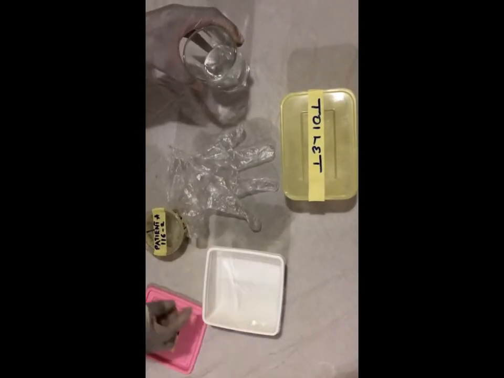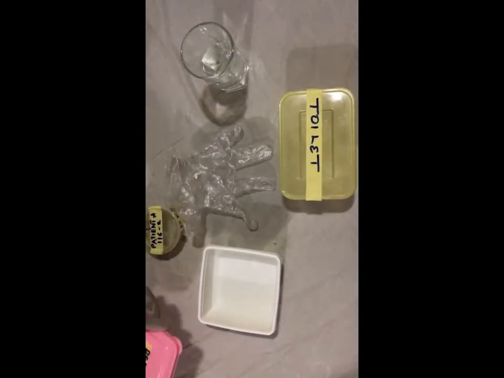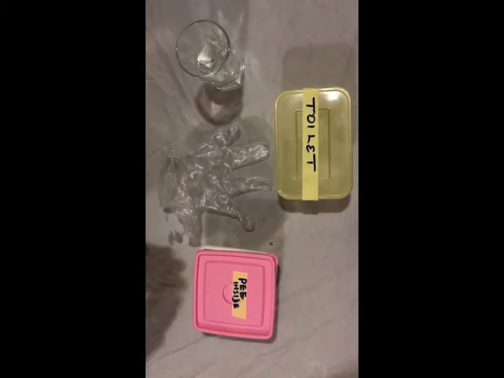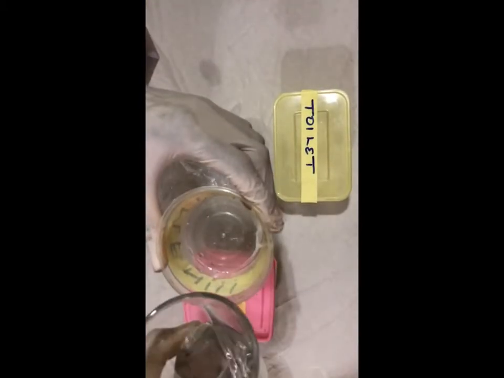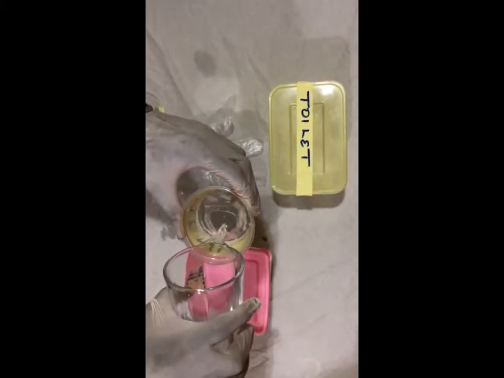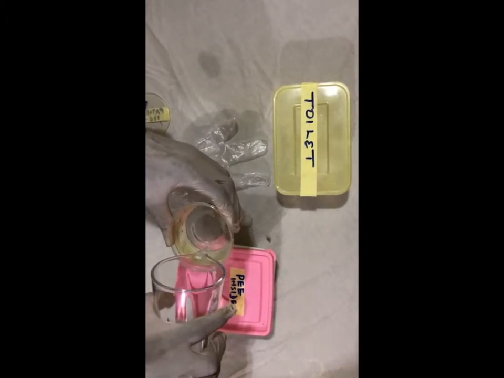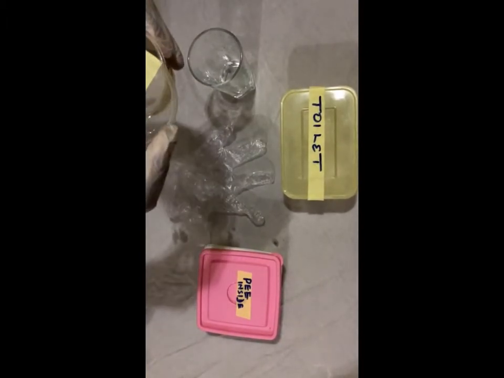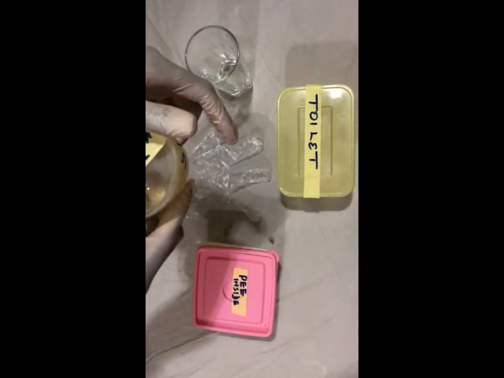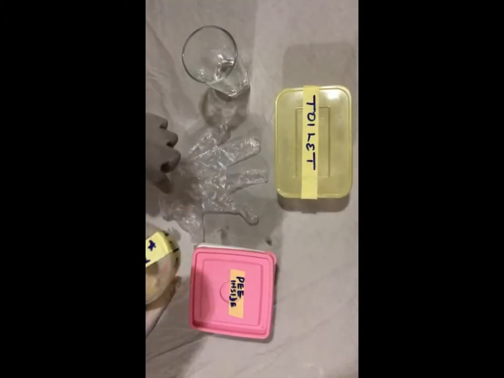After this, we take our specimen container and we then pour 150 milliliters into the specimen container. After this, we close the specimen container and then place it into the biohazardous specimen transport bag.